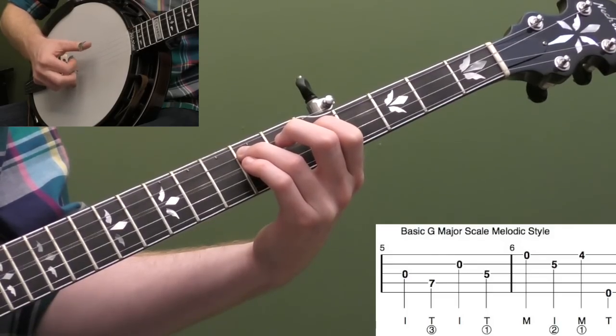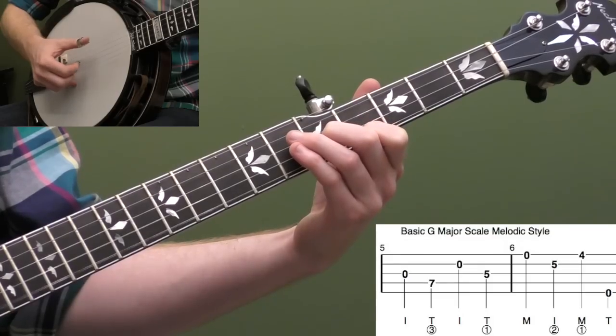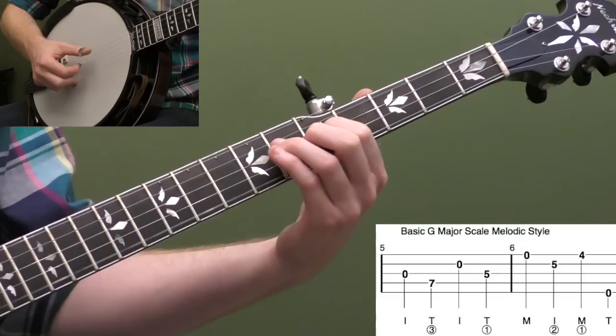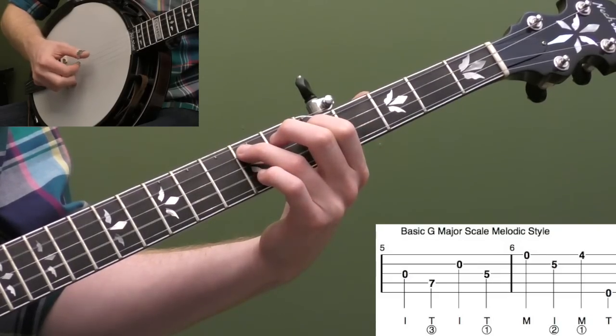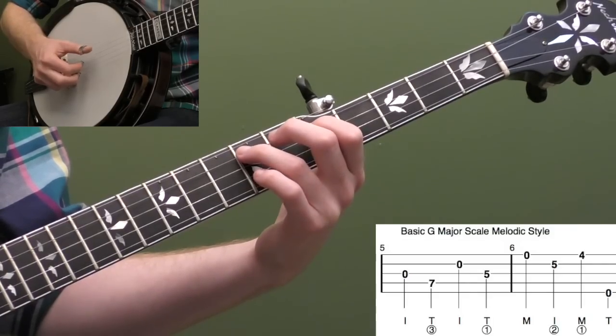A little faster. So see how we can get a much smoother sound when we speed that up?